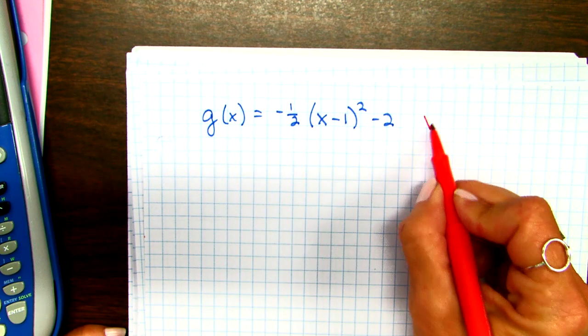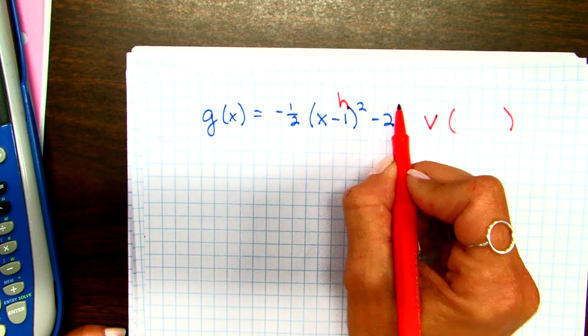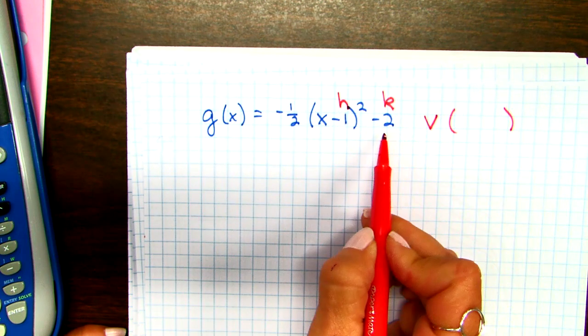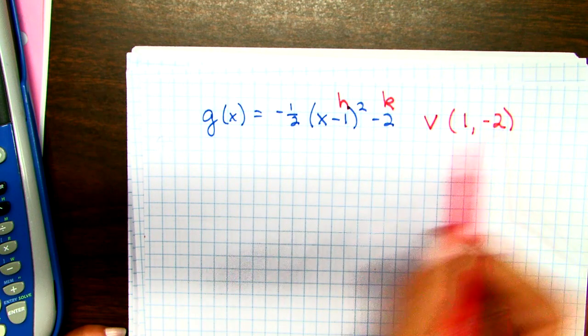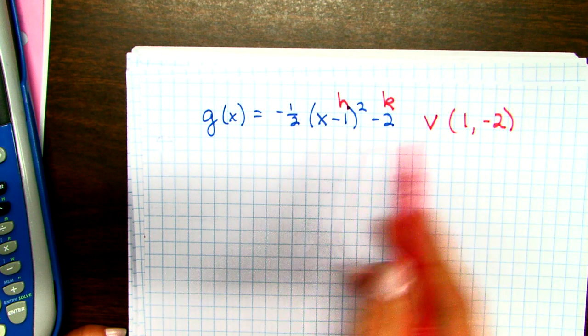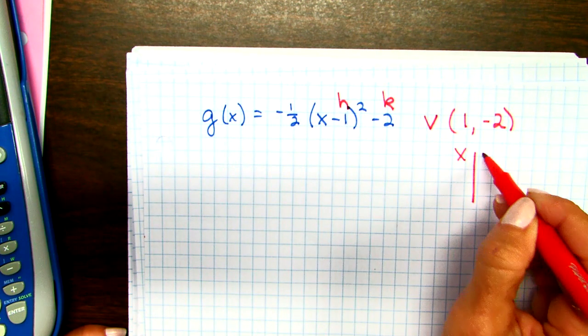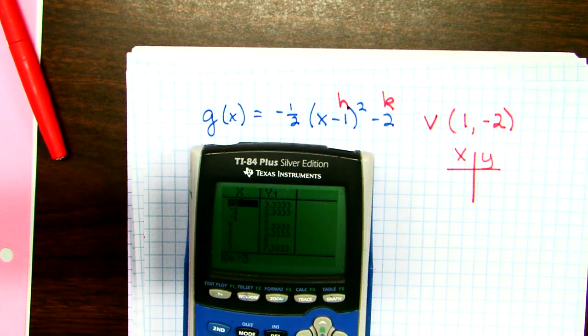So first thing, let's identify our vertex. Remember, change the sign of this guy. Don't change the sign of that guy. So that's 1, -2. Don't forget that. That's a common mistake. Then we're going to get 2 x values, but we'll use our calculator to do that.